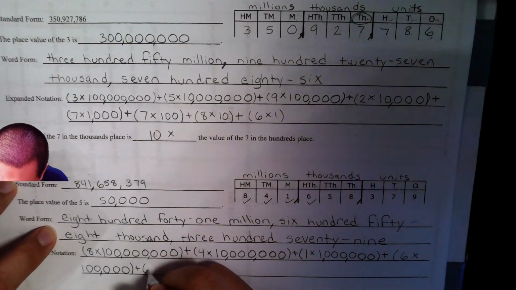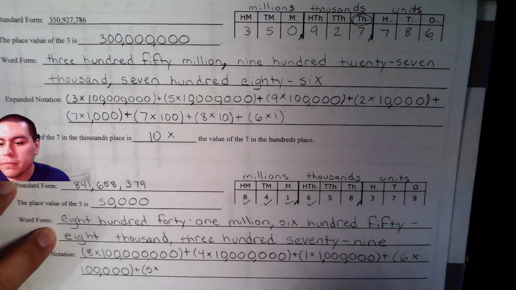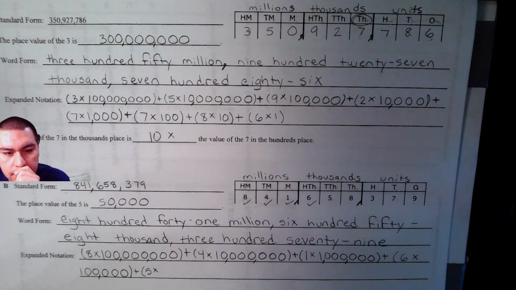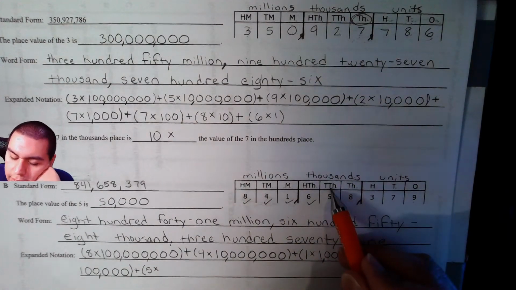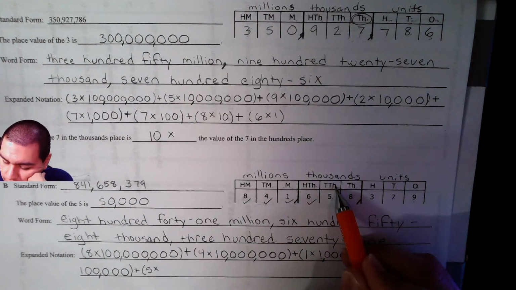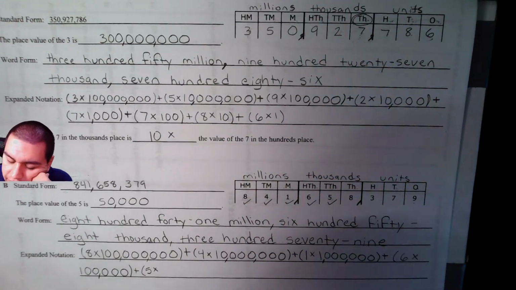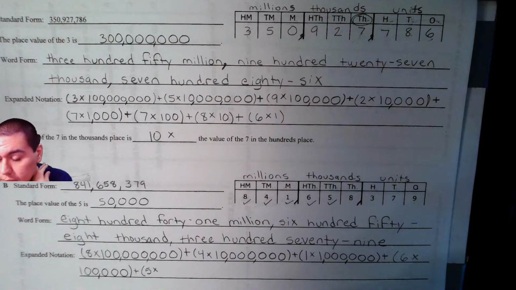Because this 5 is not just a regular everyday 5. Okay? So that would be the 10,000s. So it's 5 10,000s or 50,000.